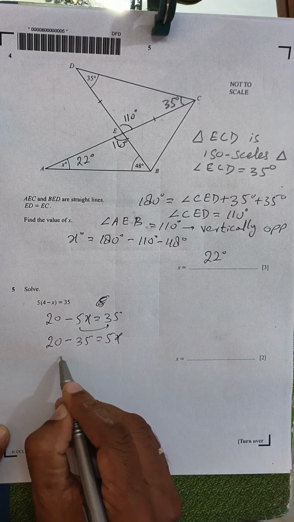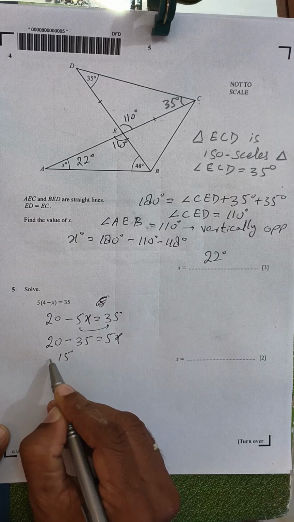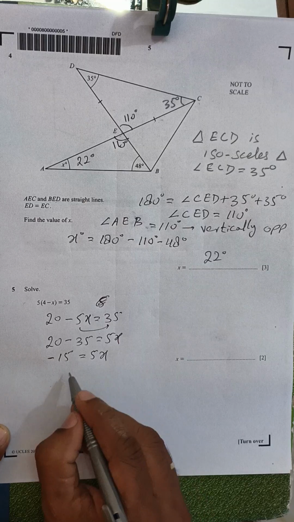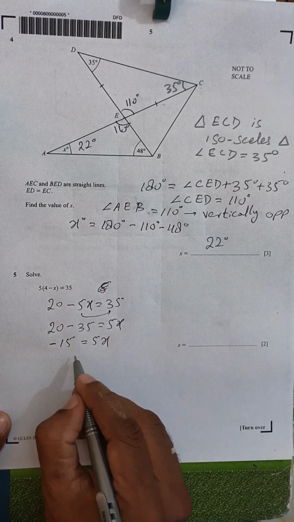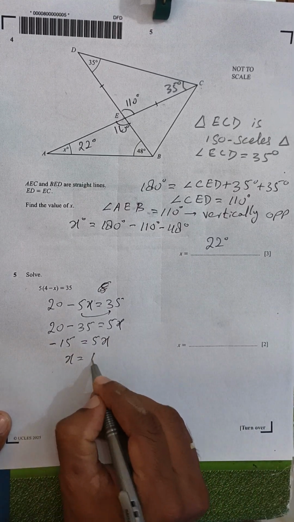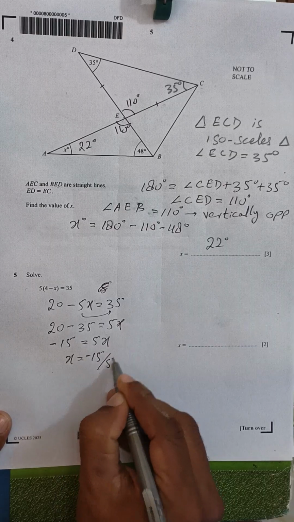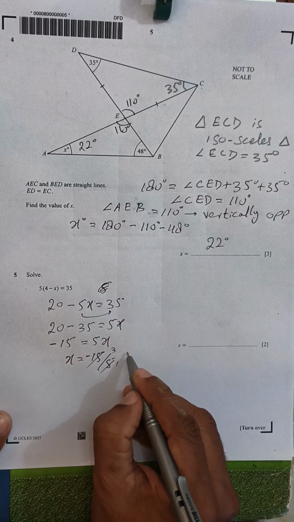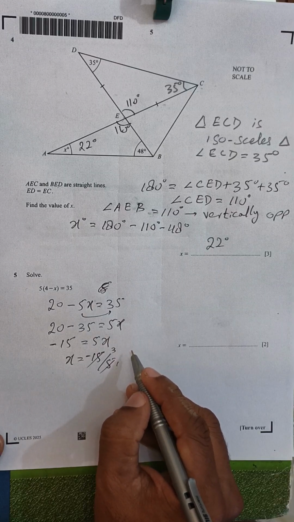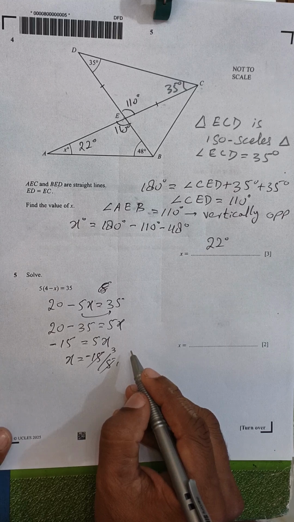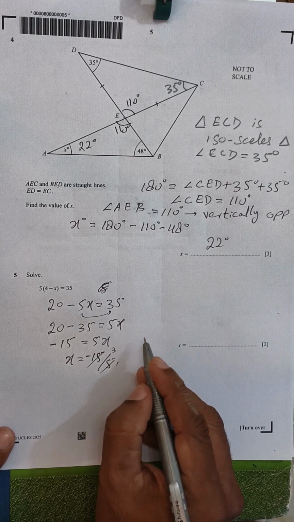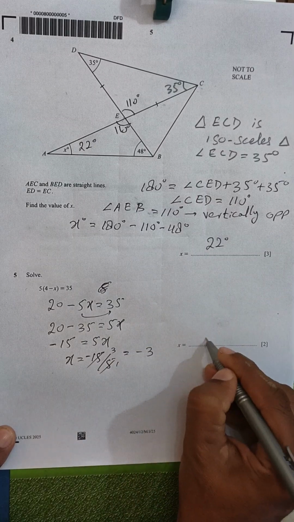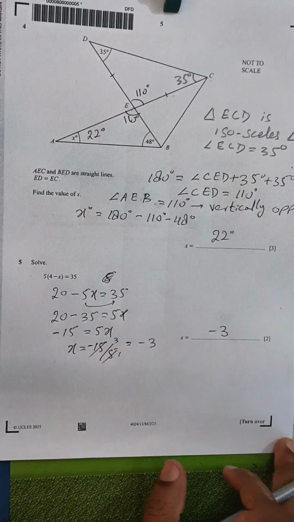So it is minus 15 equal to 5x. So now x equal to minus 15 over 5. 5 threes are 15. So now it is minus 3. Am I right? So your answer is minus 3.